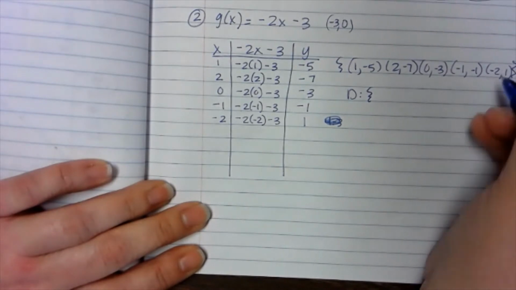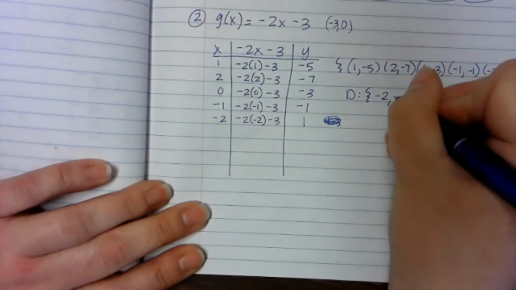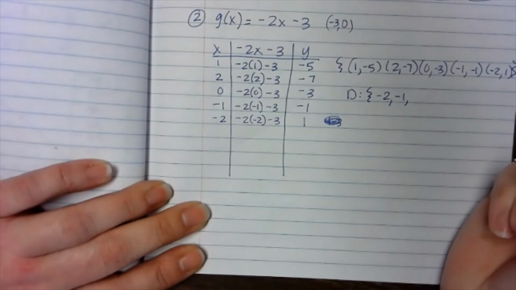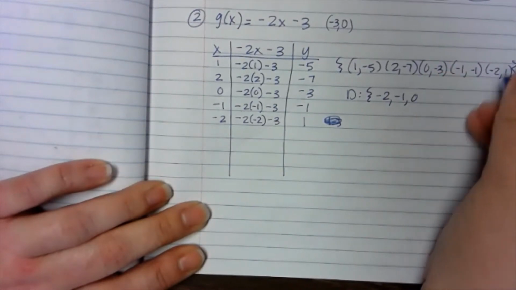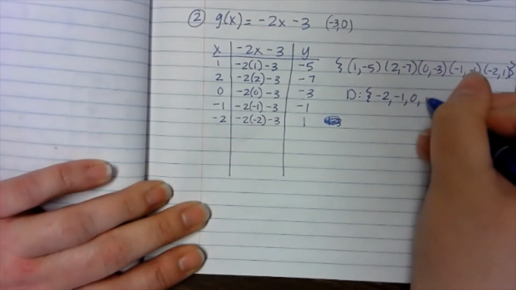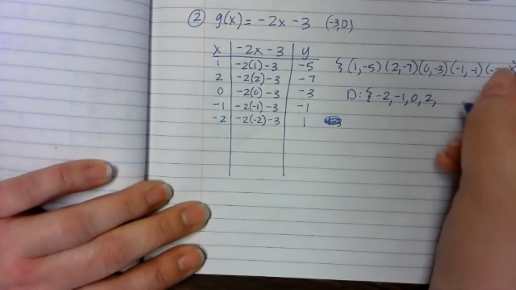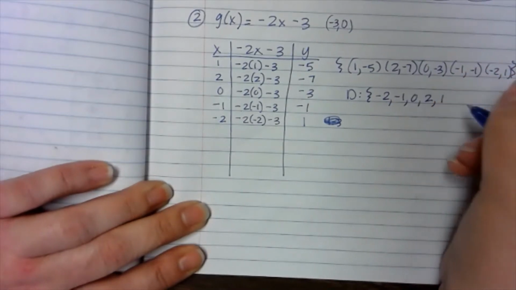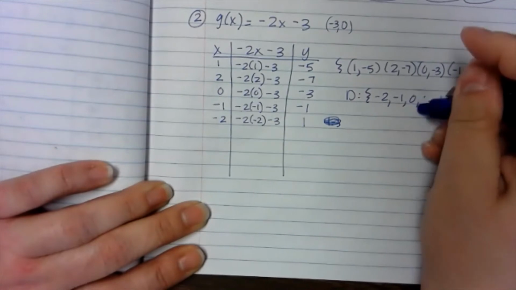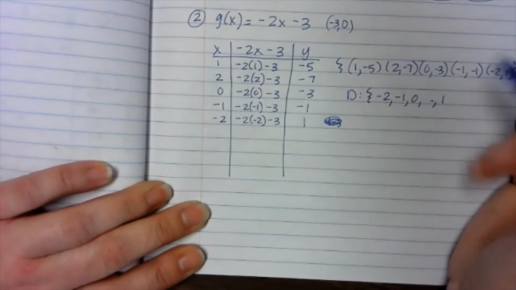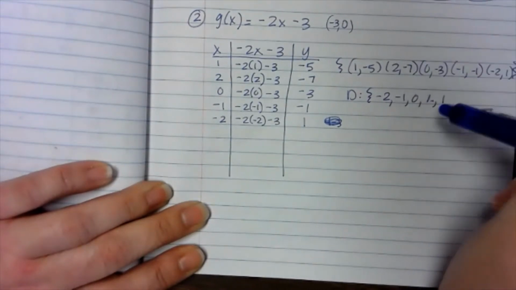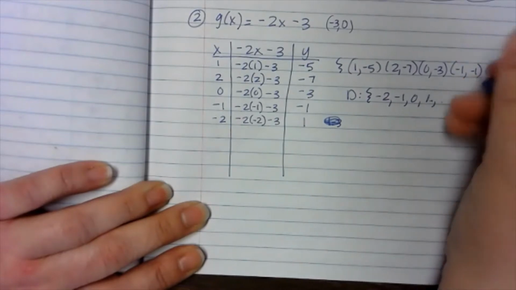So let's start with -2, -1, and 0. So we're going to go from the back forward. And we're only writing down the value of, oh, wait, 1 and then 2. Okay. I'm going to switch these real quick. So just make sure they're in order. There's your domain.